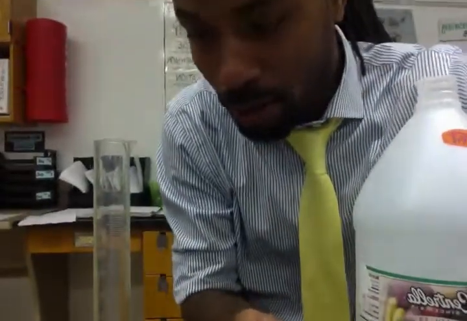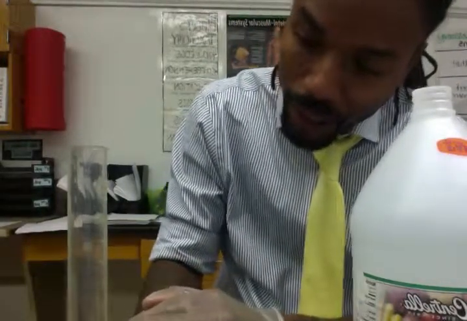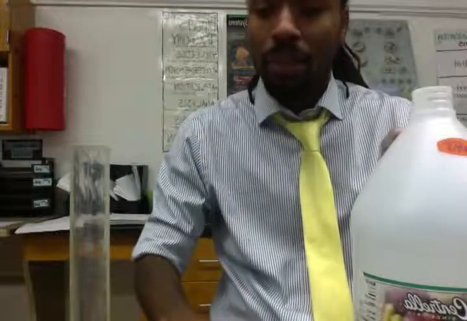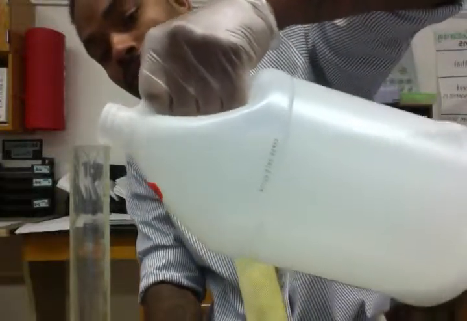Whoever's number 3 in your station comes back up, and we get our graduated cylinder. And we're going to measure 50 milliliters of each solution, all right? So say we're using our salt solution. Let me get you angled up. All right, so we're going to look for our 50 milliliters right here. We keep the graduated cylinder on the table. Pour our salt solution.